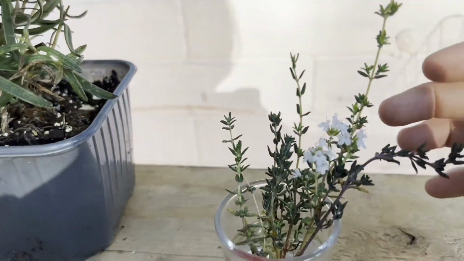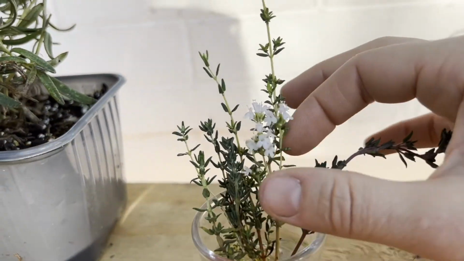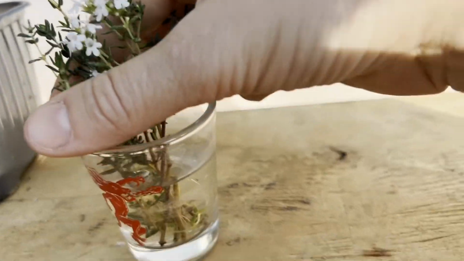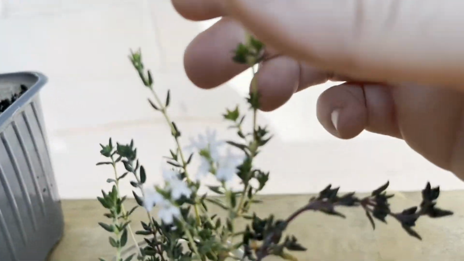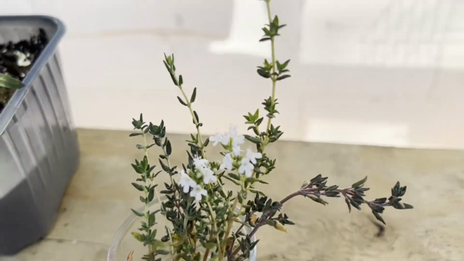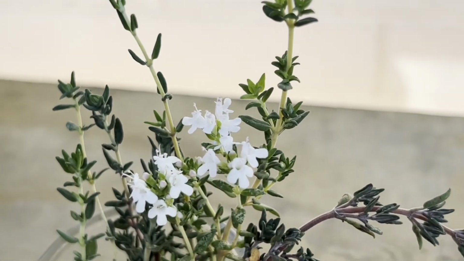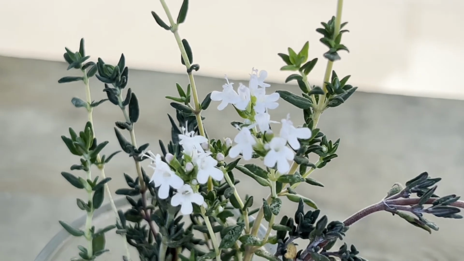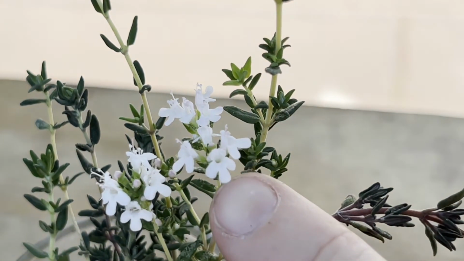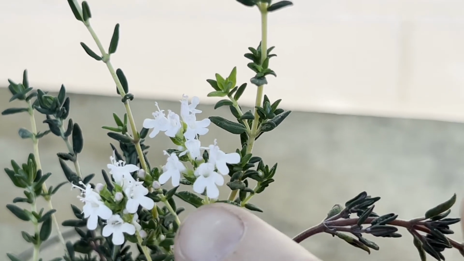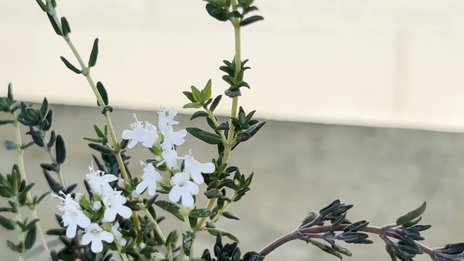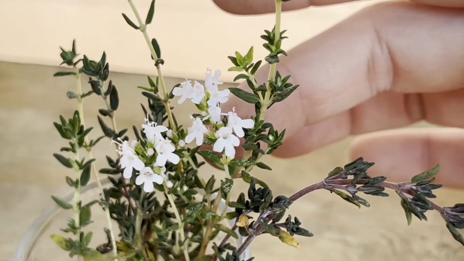And then here we have thyme, which I took a few cuttings of and am trying to root in a shot glass, and successfully, I might add. It's only taken a couple months, but this one is flowering, and you can see those super tiny little flowers that have the 3 fused petals underneath and the 2 fused petals on top.